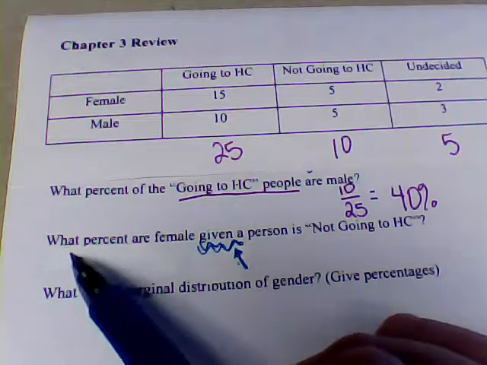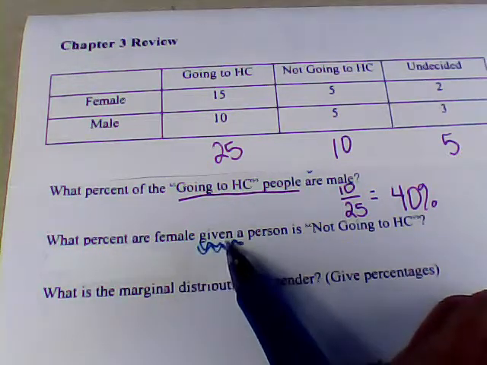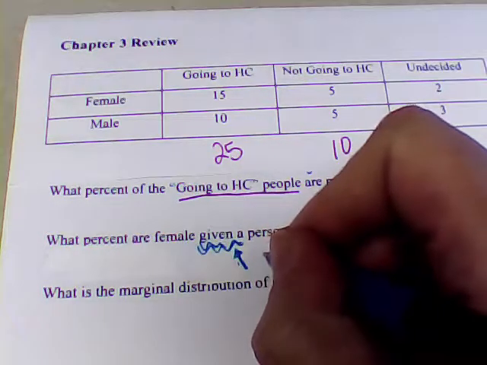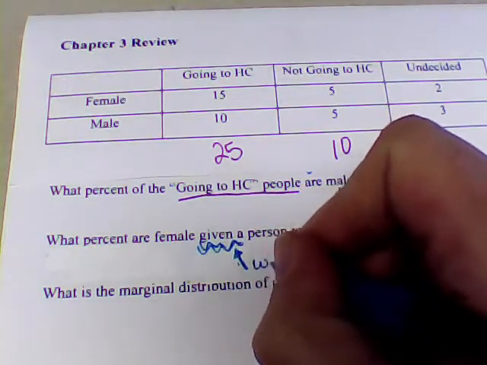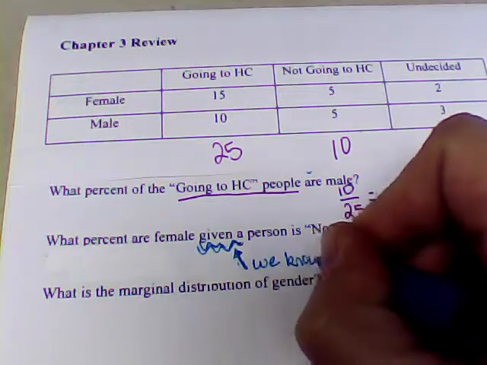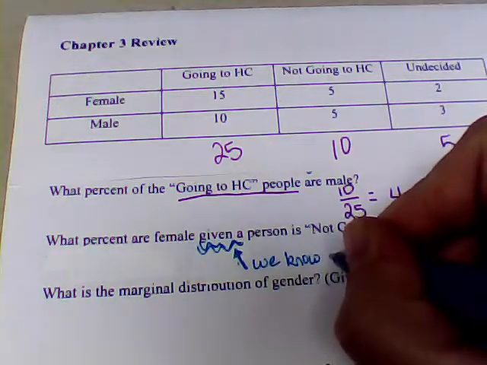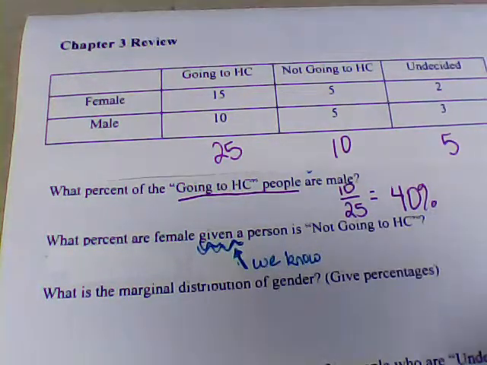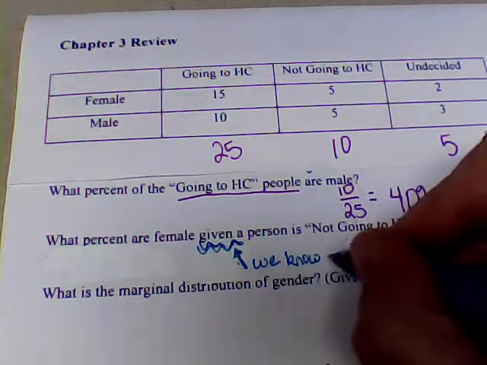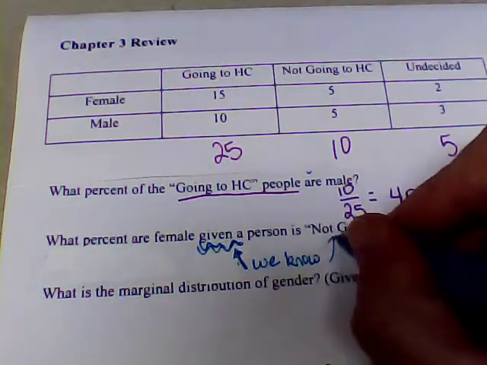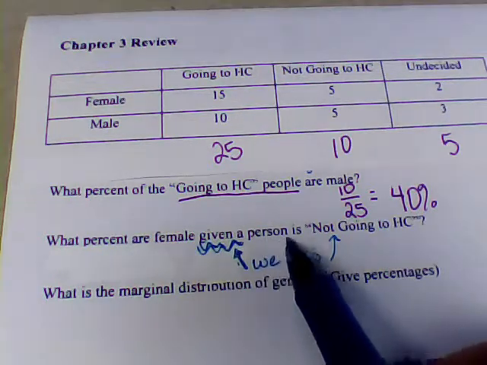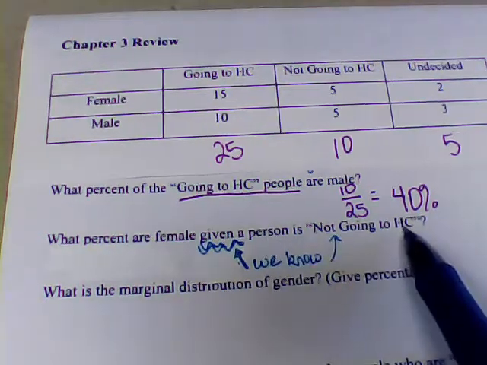So when it says what percent are female given that a person is not going to homecoming, this is telling us we know stuff. We know this thing afterwards has happened for sure or is happening first. So this given is code for we know the person is not going to homecoming.